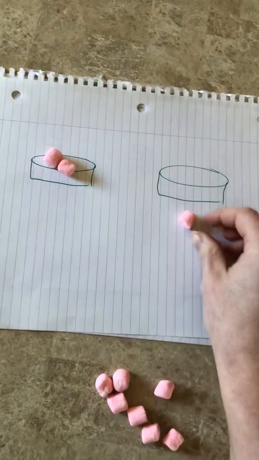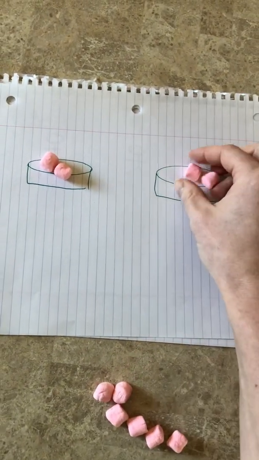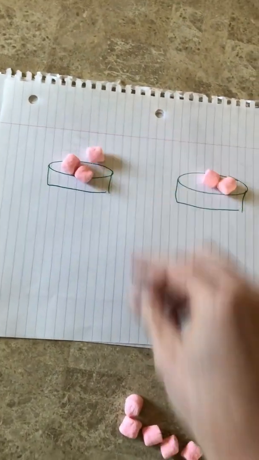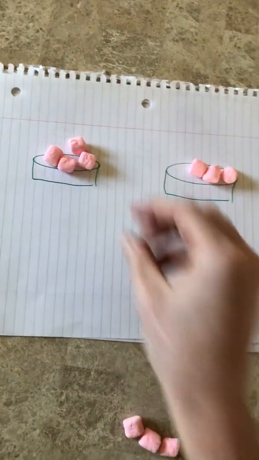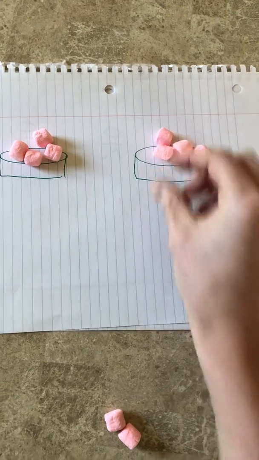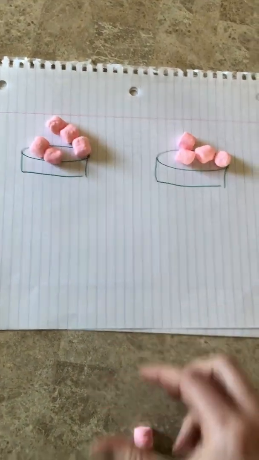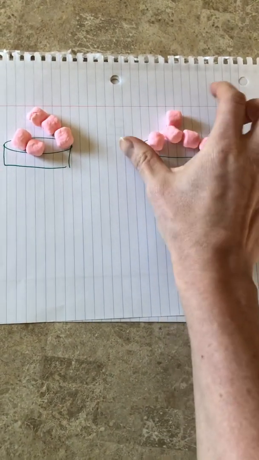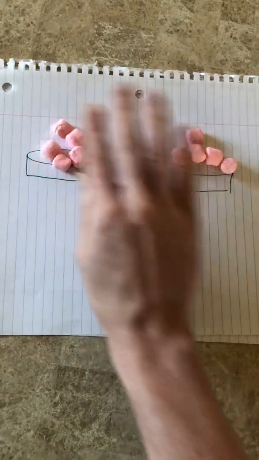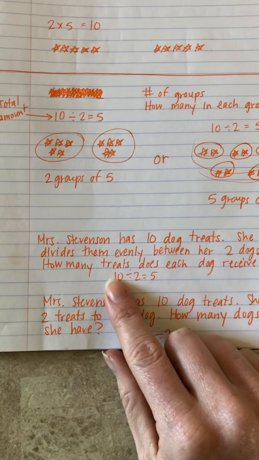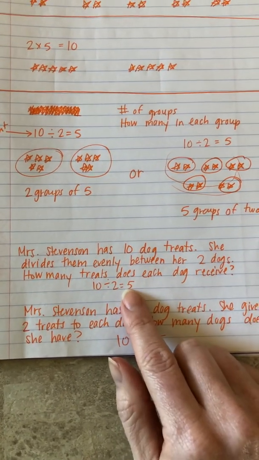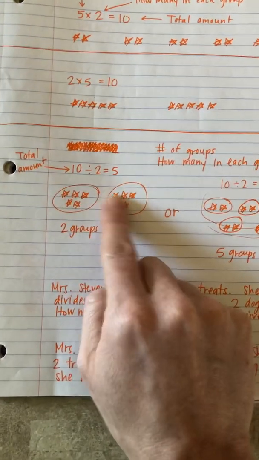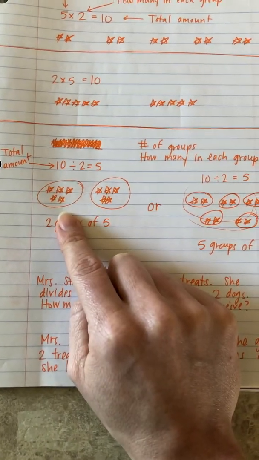Like I was saying, as if I'm dealing a deck of cards, I just keep giving them one at a time to each group until I run out. So each dog gets 5 treats. So 10 treats divided evenly between 2 dogs equals 5 treats for each dog. In that case, it would be this picture.